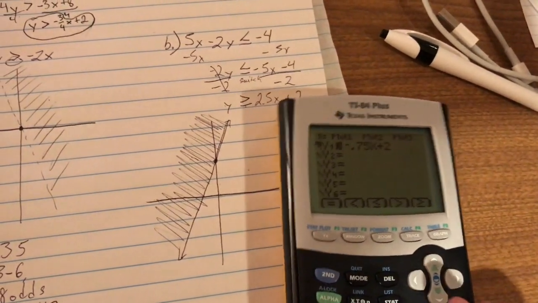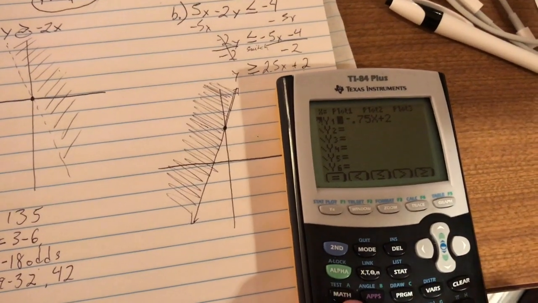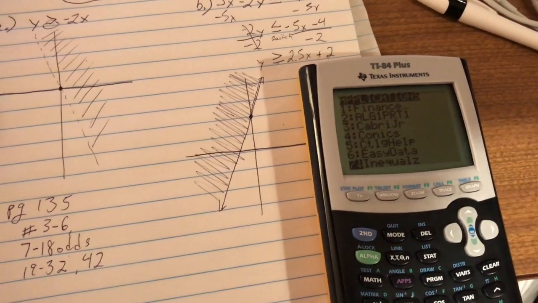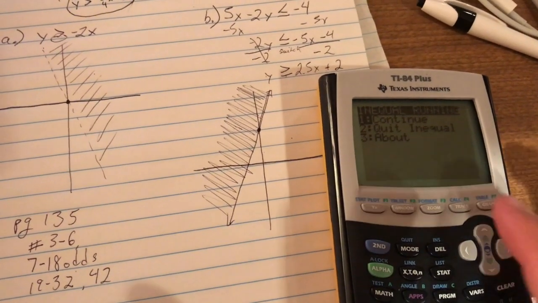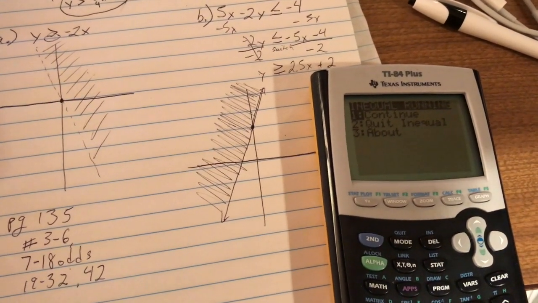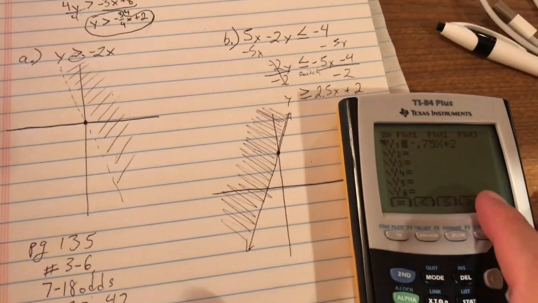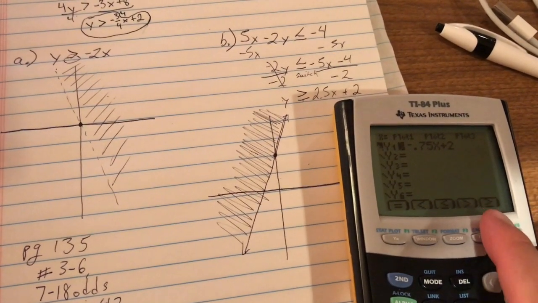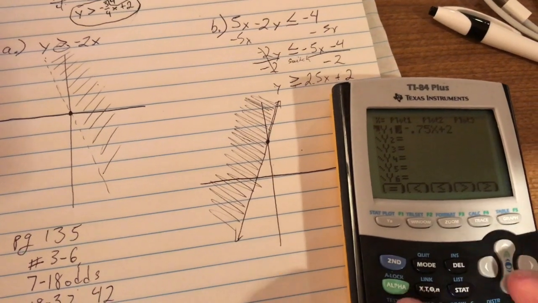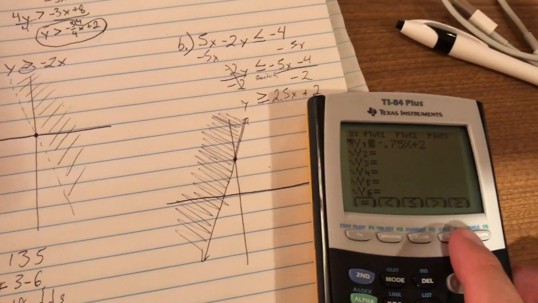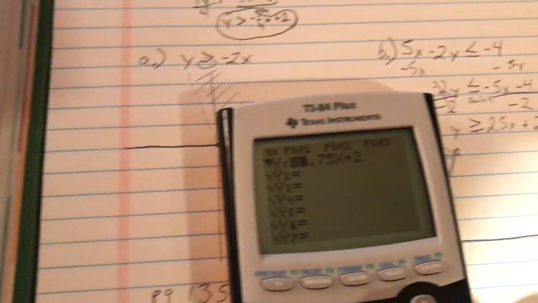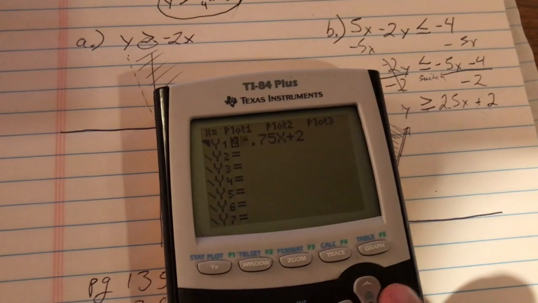Something else I just want to test out here is I want to put it in my calculator. So again, I hit apps. I want to go into Inequalz. All right, so if you've already done this, you can hit continue. If you want to get rid of that option, you hit quit Inequalz. All right, so we're in here. My equation is greater than or equal to. So I want this one over here. So alpha graph, or F5. All right, it's going to change it. It should be positive 2.5.